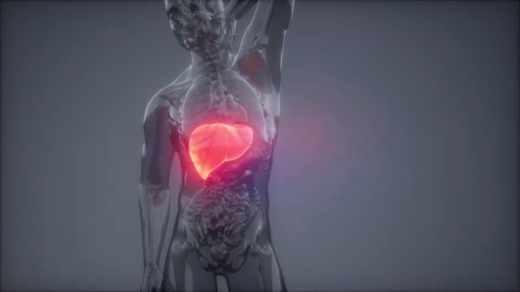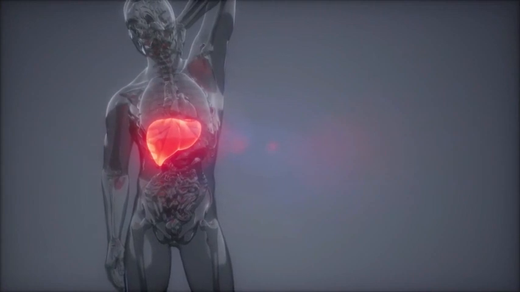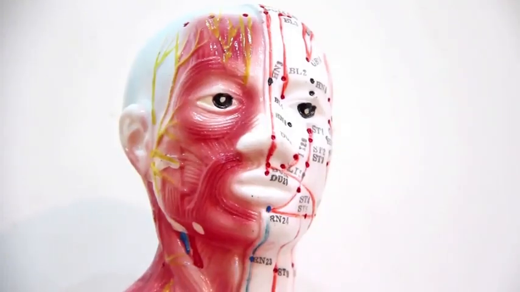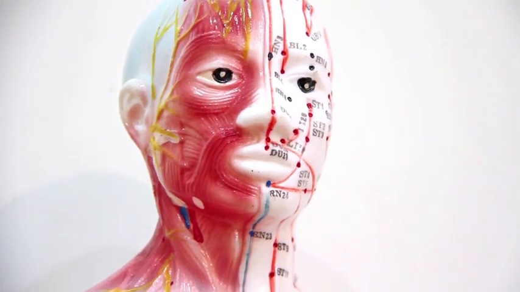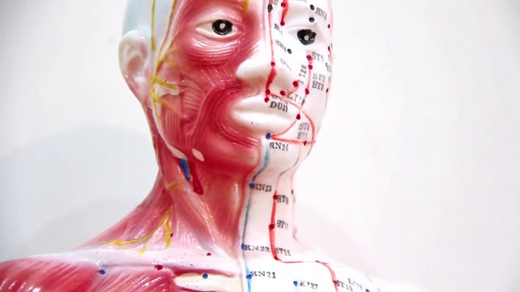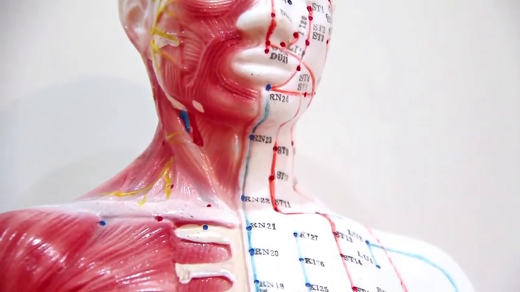Digestive system. The digestive system consists of the mouth, including the tongue and teeth, esophagus, stomach, gastrointestinal tract, small and large intestines, and rectum, as well as the liver, pancreas, gallbladder, and salivary glands.